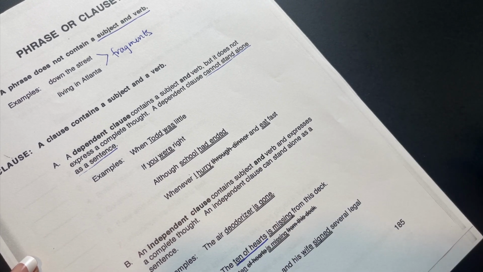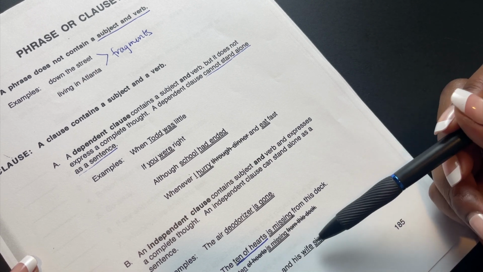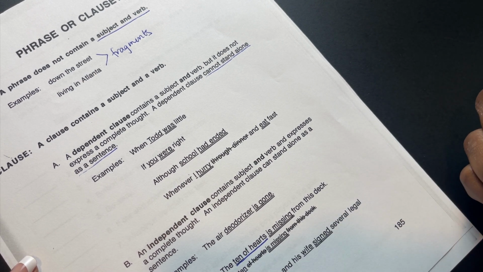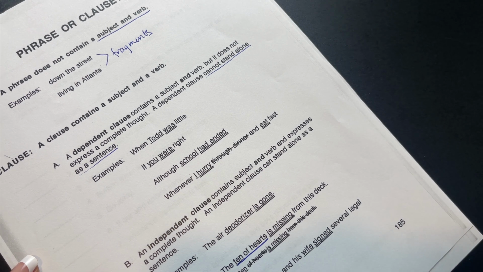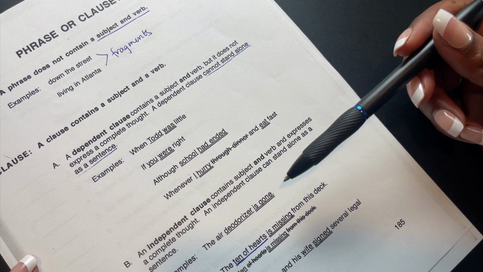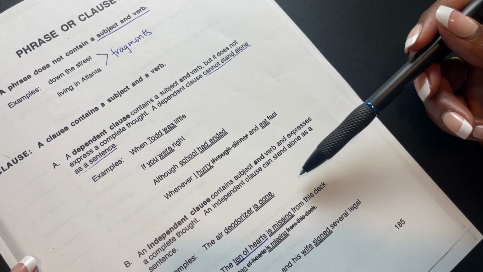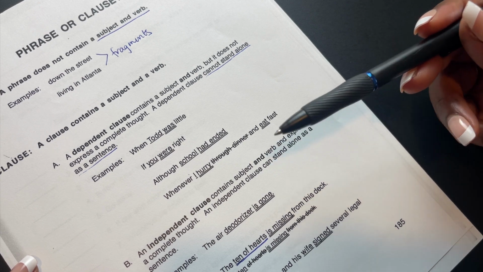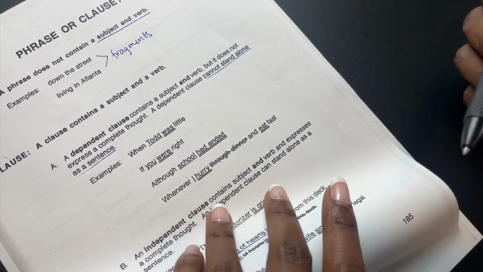Is missing definitely is going to be the verb. And both the man and his wife signed several legal papers. Man and his wife are the subject, and what they did was that they signed several legal papers. You can always identify the subject of a sentence by identifying who or what is doing something in the sentence.